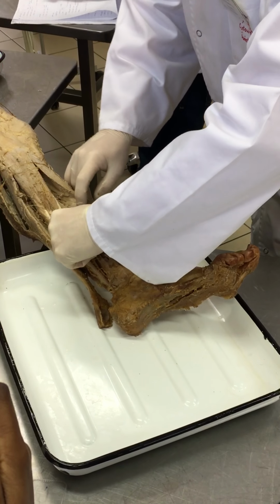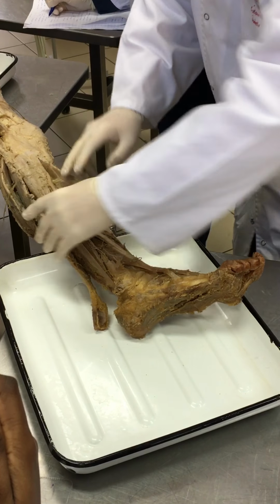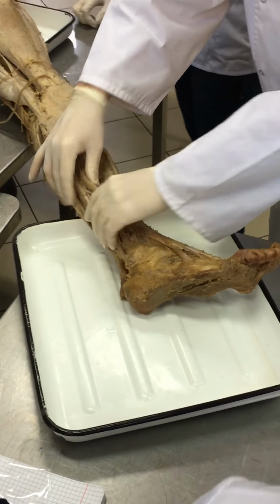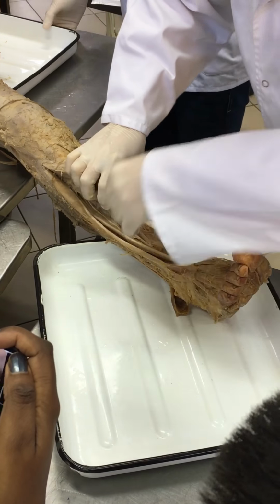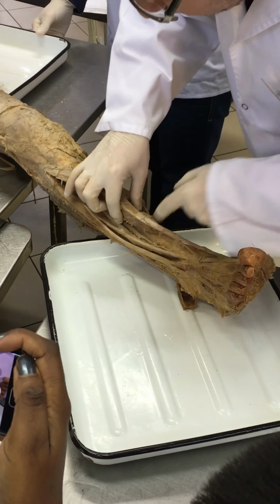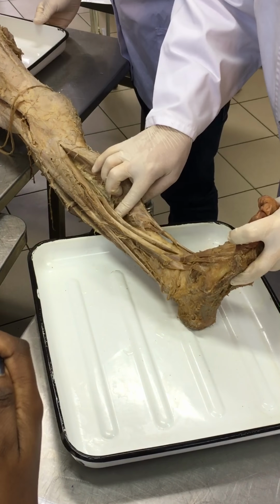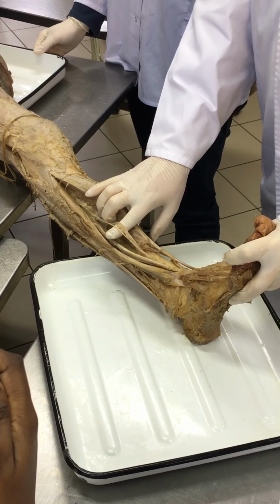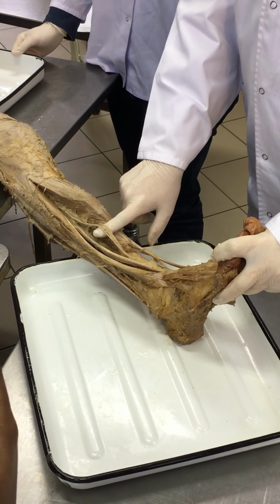Okay, now see how deep the vessels and nerve are here. The nerve is quite thin and the vessels are relatively deep. They are over here. See, these are the vessels: anterior tibial vessels plus the deep fibular nerve. Anterior tibial plus deep fibular.